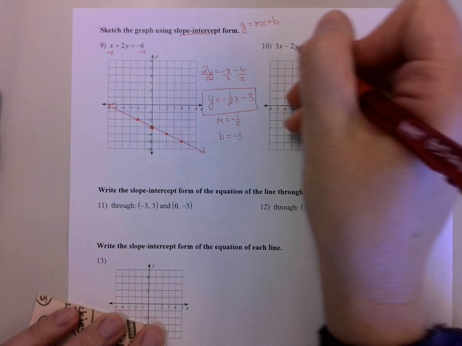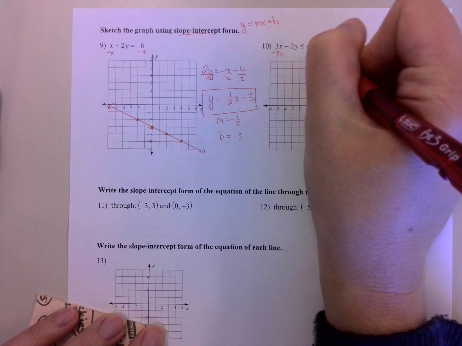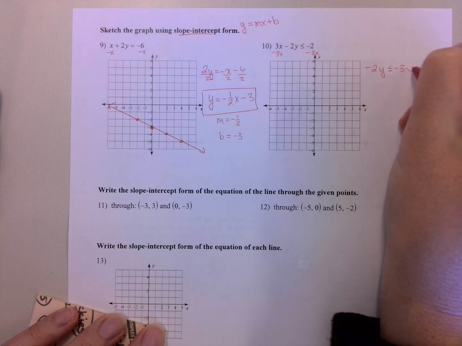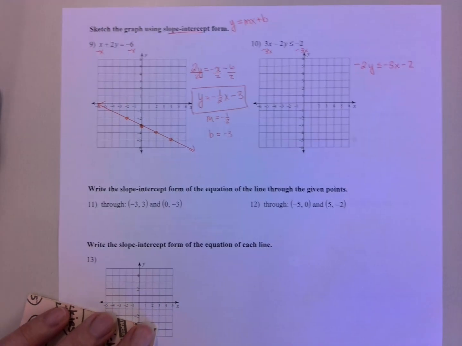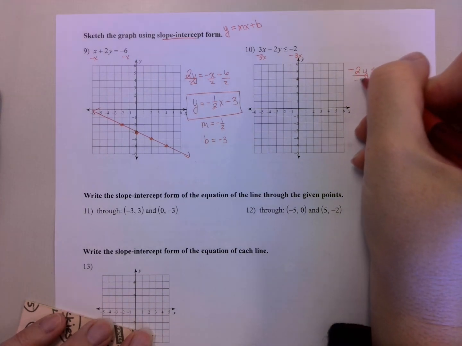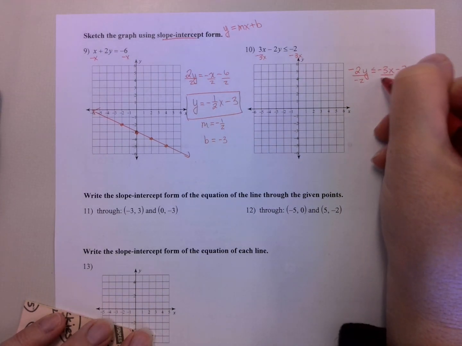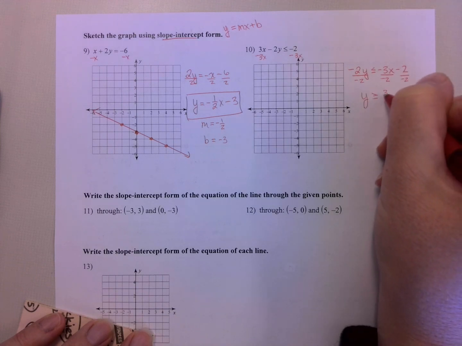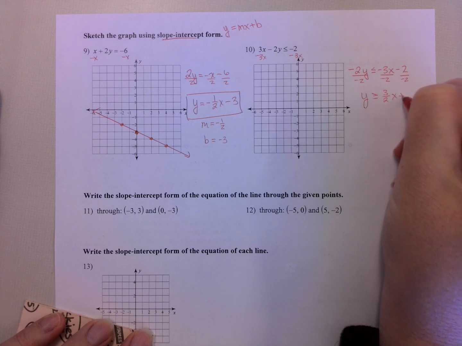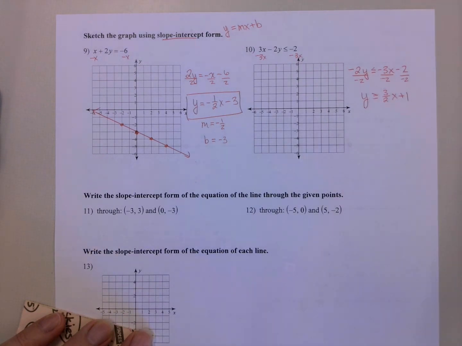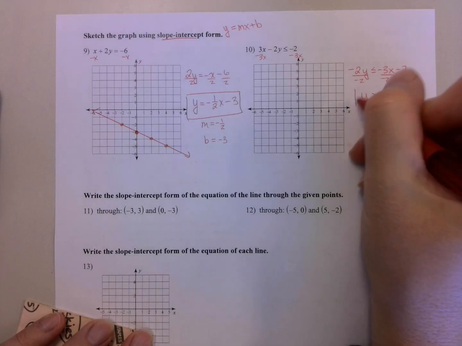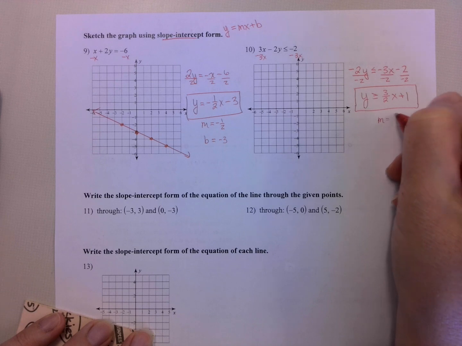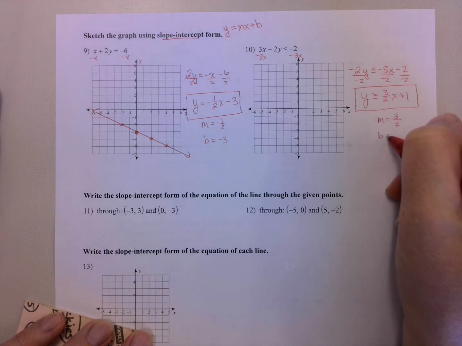Now let's go to our inequality. I'm going to again solve for y by subtracting 3x from both sides. So I have negative 2y is less than or equal to negative 3x minus 2. Divide each piece by negative 2. I don't like to have that big fraction. I want to show it so I don't lose it. And so I get y is greater than or equal to 3/2 x plus 1. All right, so that is my y equals mx plus b. That's going to give me credit for showing that. And then if you want to graph, your slope is 3/2, and your y-intercept is 1.